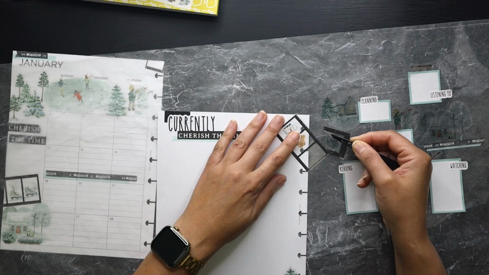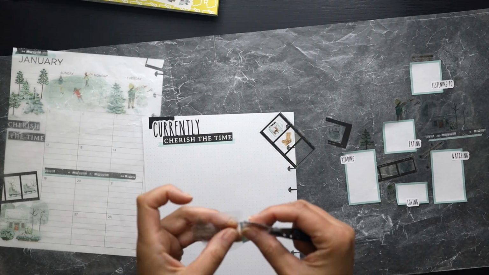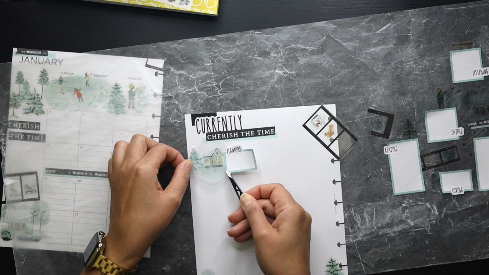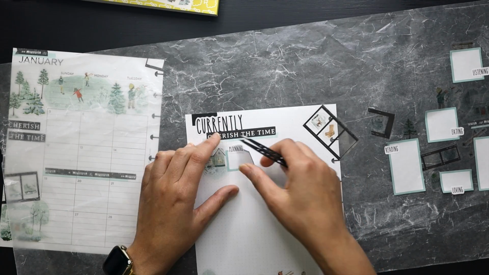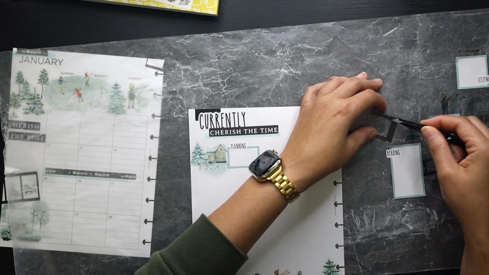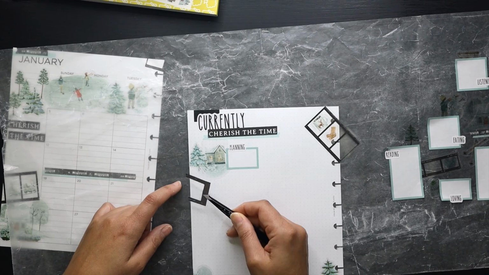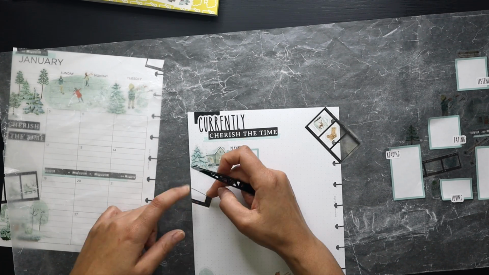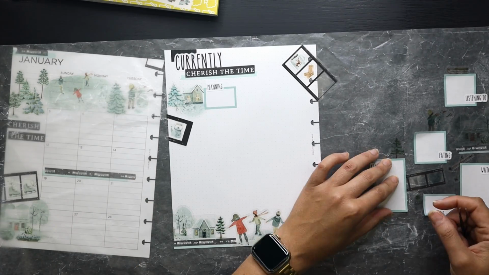Kind of excited for this new currently, something different. I like change if it's not too drastic, if you know what I mean. Sometimes change can be overwhelming. So this is a fairly small change to my planner setup, but I think it'll be fun to kind of think on and add a little more dimension to my currently setup here every month.